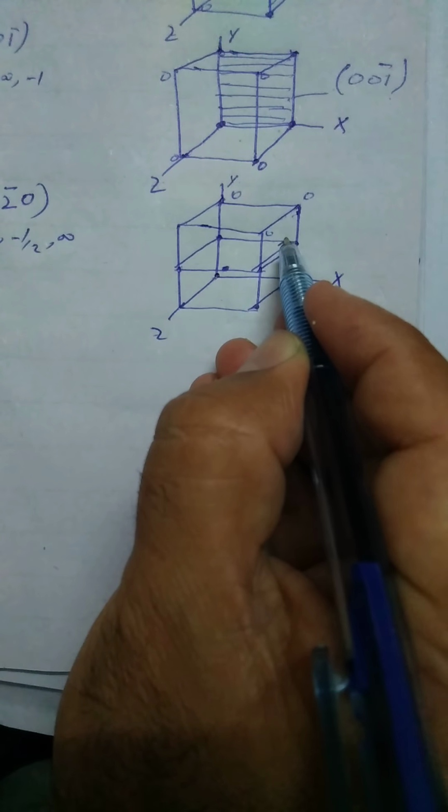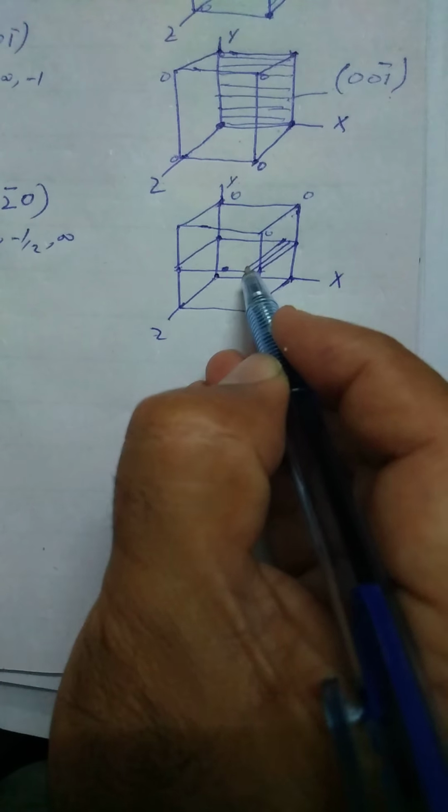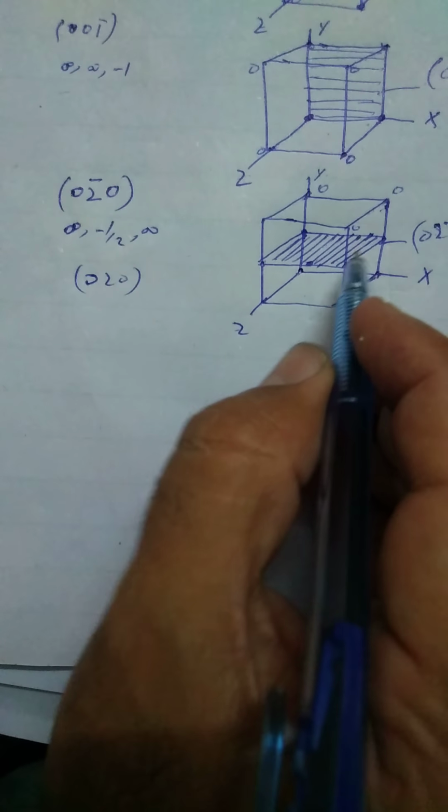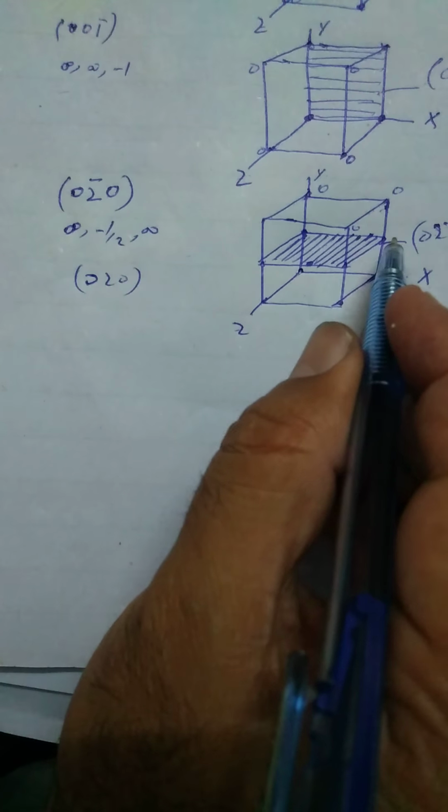This is the plane which is representing 0 2 bar 0. If, let's suppose, we have 0 2 0, then this will be the same plane as 0 2 bar 0.